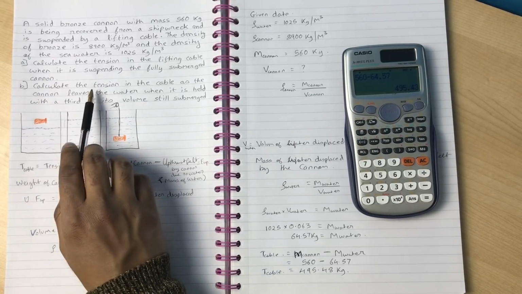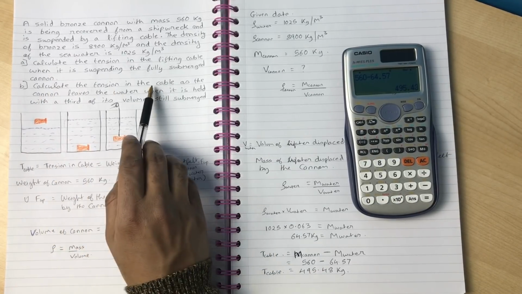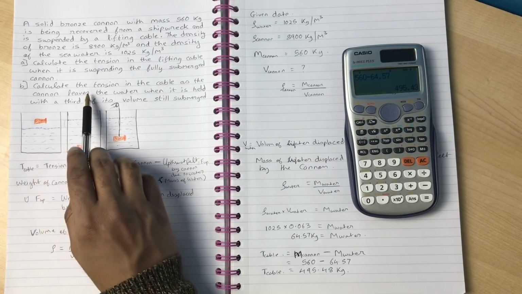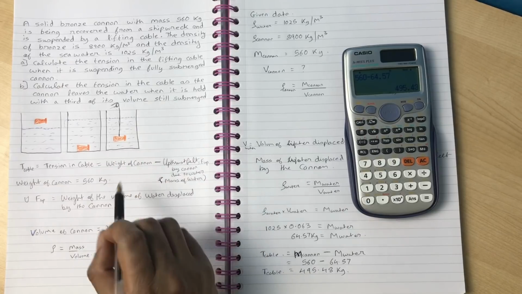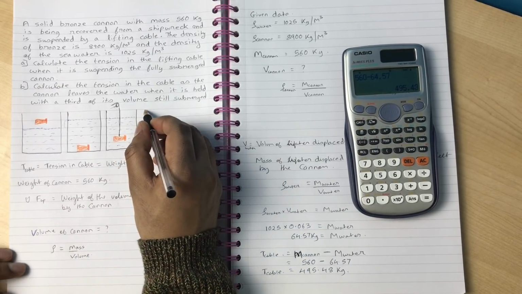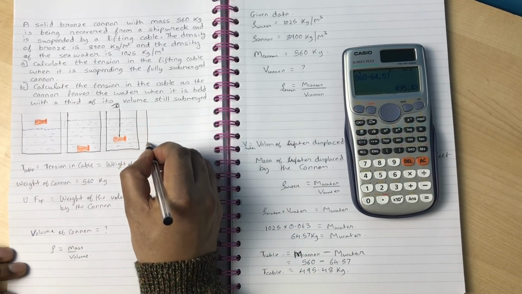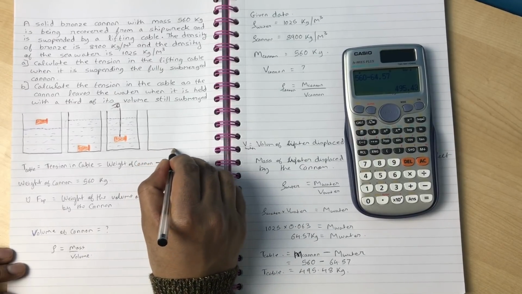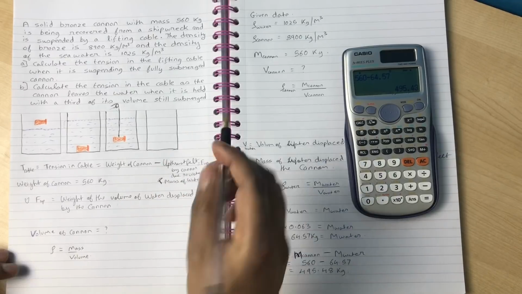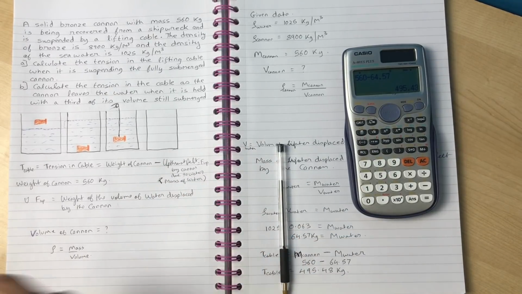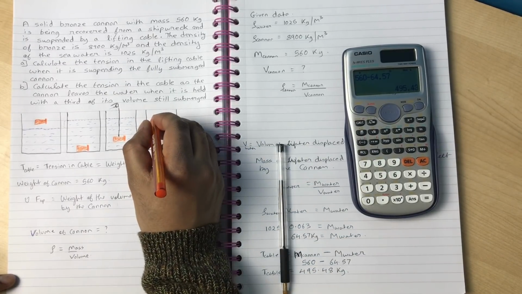Now we got to calculate the B part, that is calculate the tension in the cable as the cannon leaves the water when it is held with a third of its volume still submerged. So we got a third situation here. And in this case, my cannon is somewhere over here.